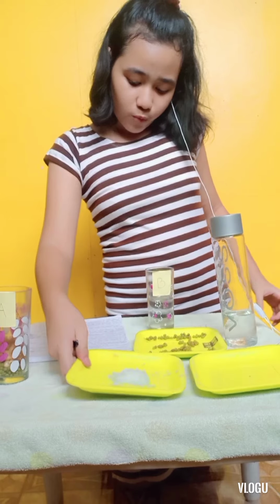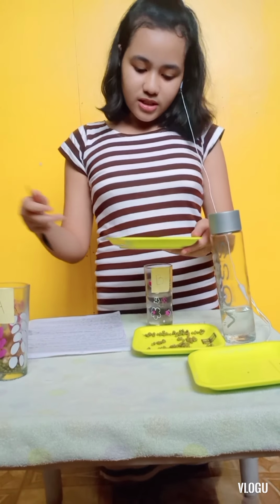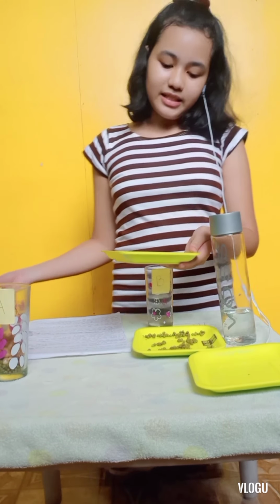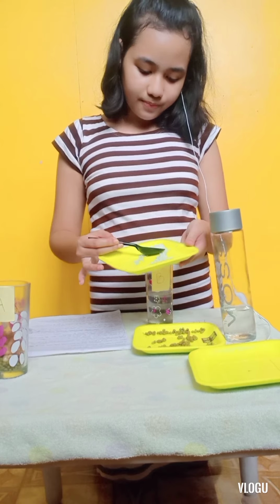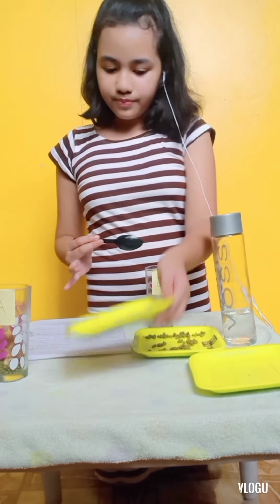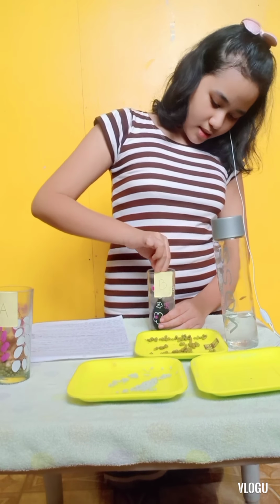And dissolve 1 tablespoon of salt in the water. Mix the 2 substances evenly until the salt is completely dissolved. Mix.